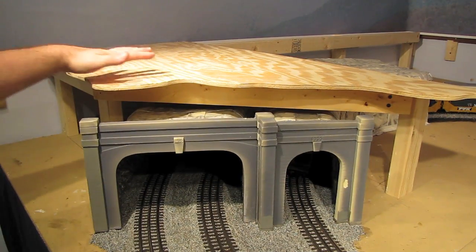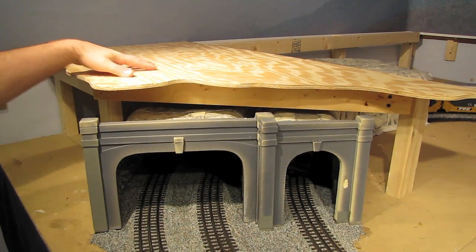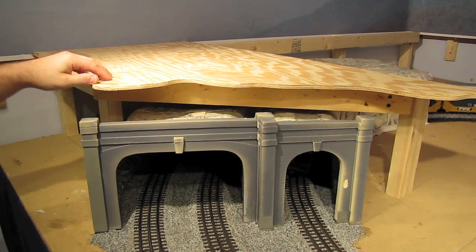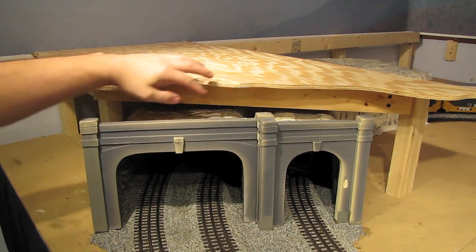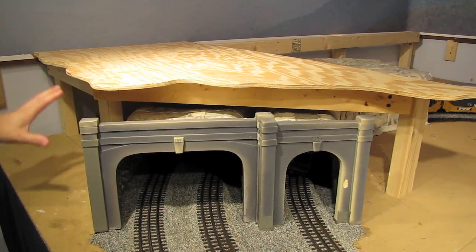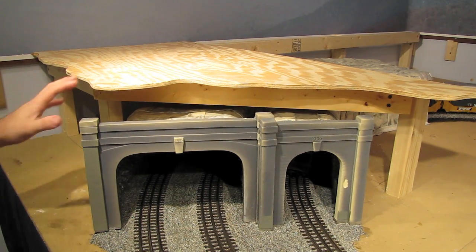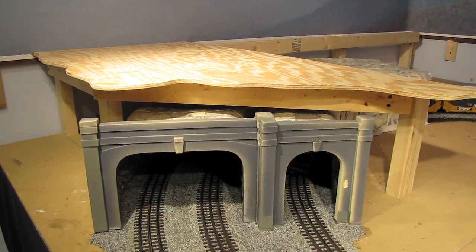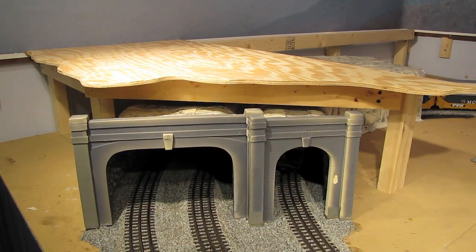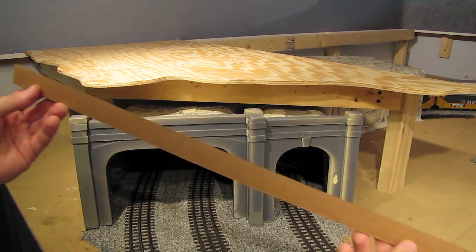Okay, like I said, this is the second level where I'm going to have my second level of track. And what we're going to do is build some hillside scenery all around these tunnels and over here. The first step in doing that is something that many of you are probably already familiar with. We're going to build a cardboard lattice that'll serve as the foundation for the rest of our scenery. Our cardboard lattice will be built using these cardboard strips.